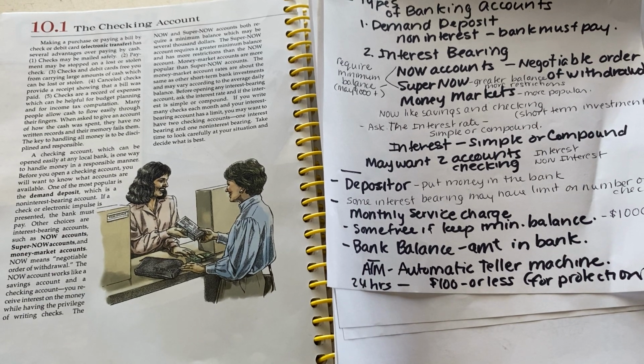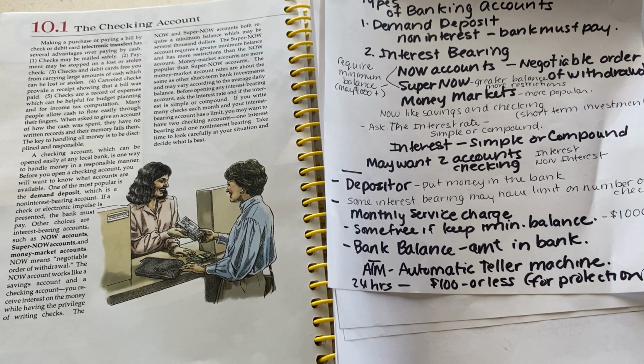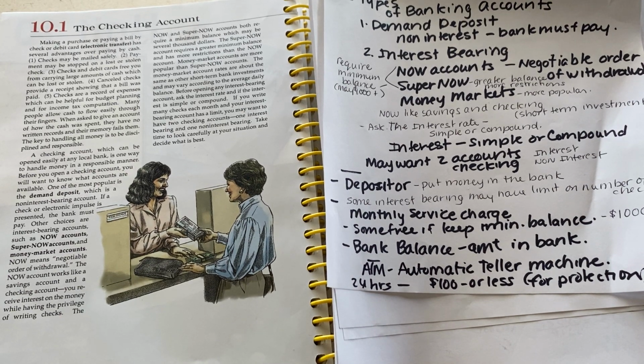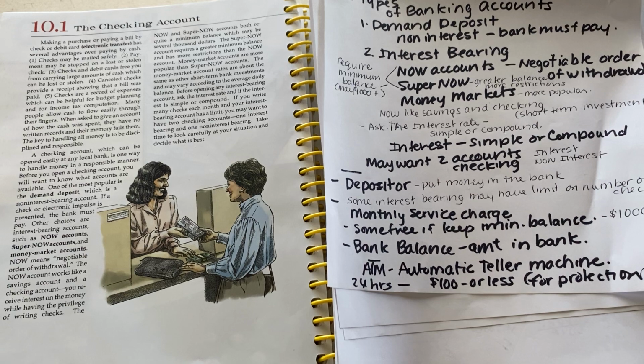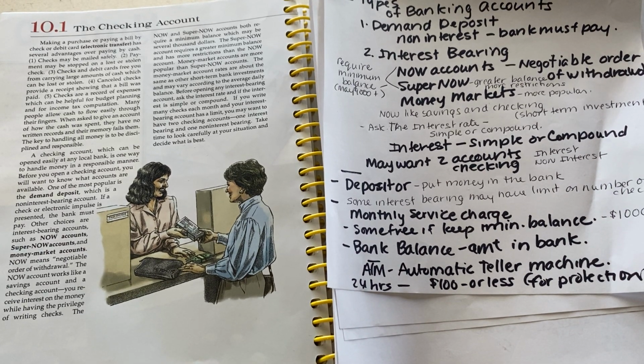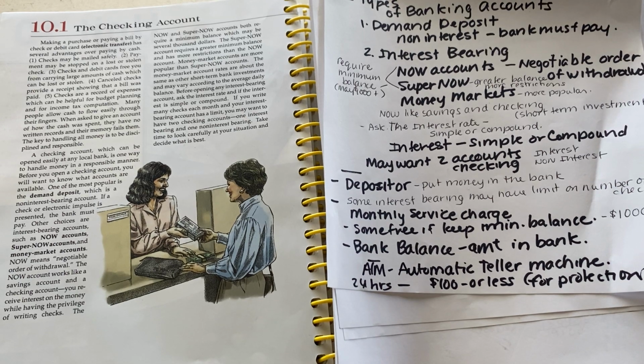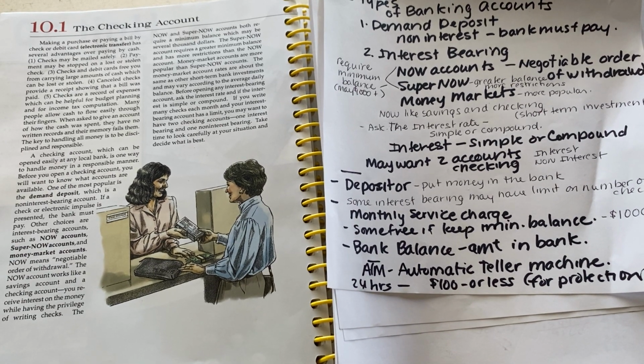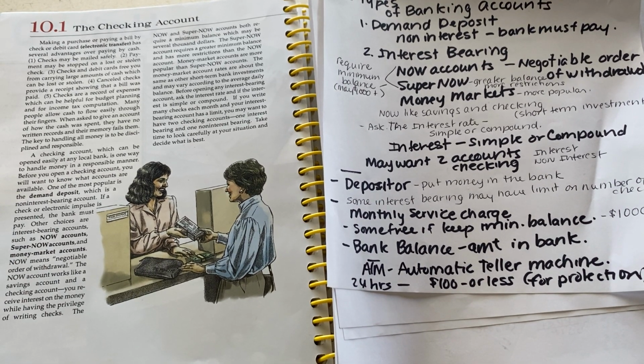Does it have a limit on checks? Do they have a monthly service charge? Is it free of charge? Do they charge you nothing if you have a balance? What balance do you have to have? Do you have to keep a balance of $1,000 or they charge you? So you need to know. And you need to always balance to make sure that you have the amount in the bank to cover your checks, that you're not going to have insufficient funds if you write a check, right? That's pretty important.